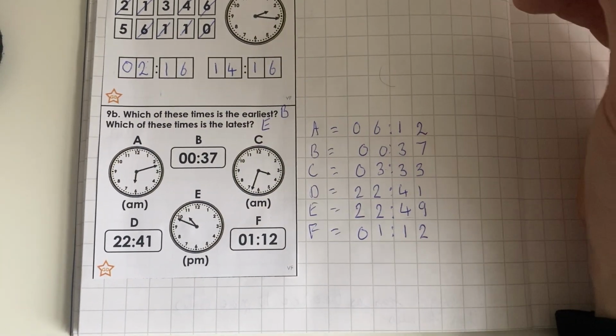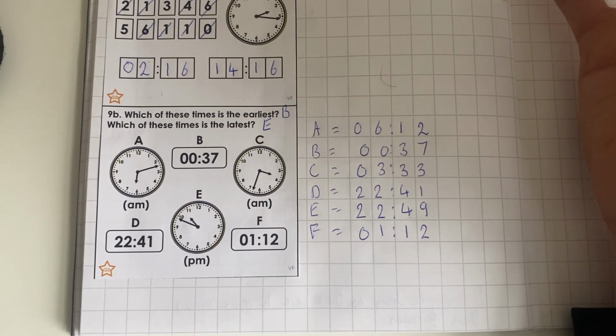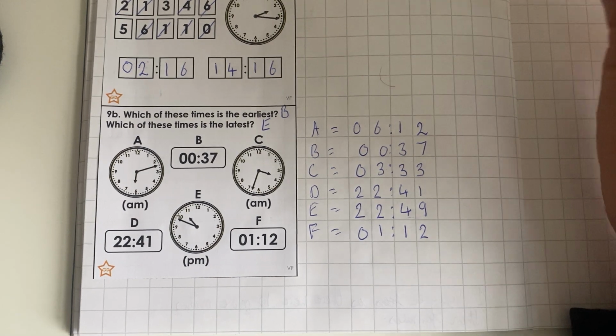Quite a lot to take in there, children, and I appreciate that. So pause the video, rewind it, rewatch it. Now go to the task sheets and answer the questions. Best of luck.